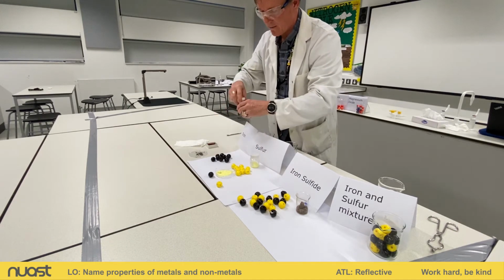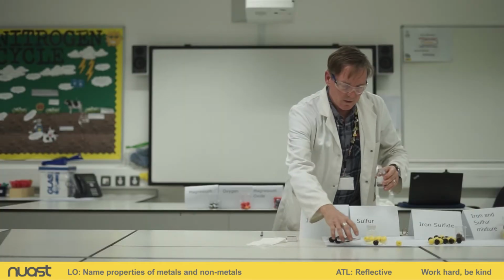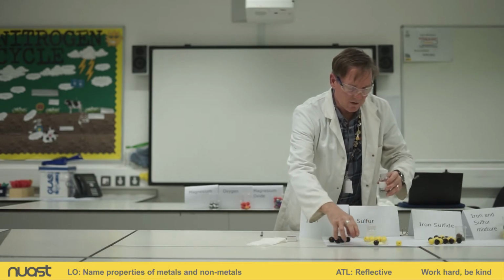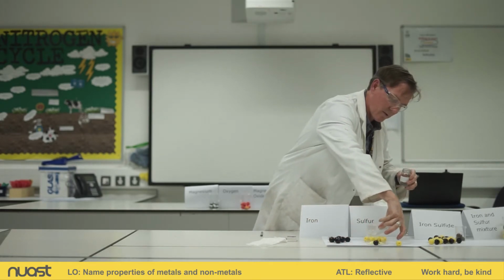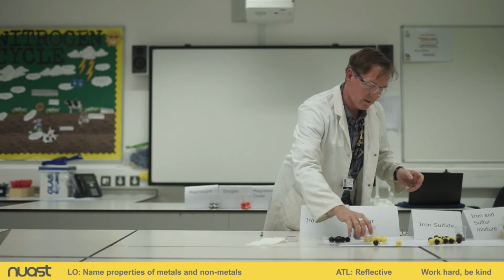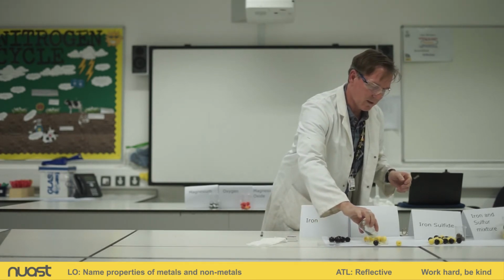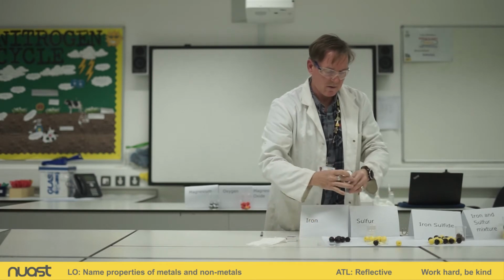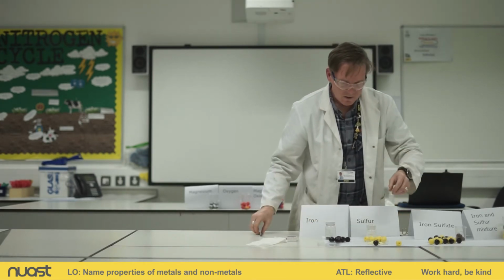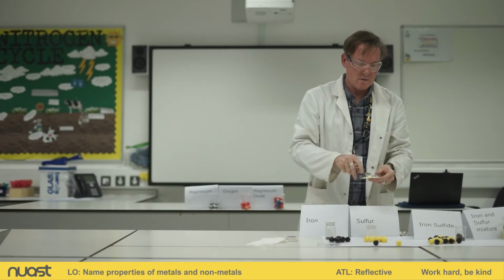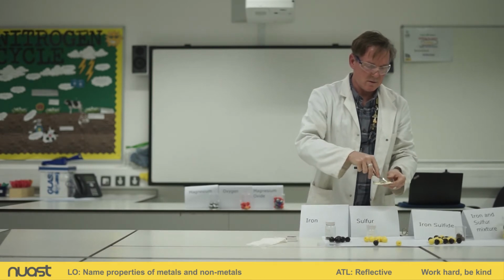All right. So I'm going to get my Petri dish. I've already put some sulfur in there. I'm going to tip my iron in there. I'll tip some more iron in so we've got about the same amount. Put the lid on. I'll give it a little mix. All right.